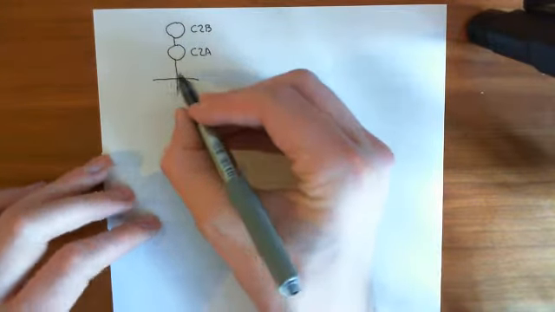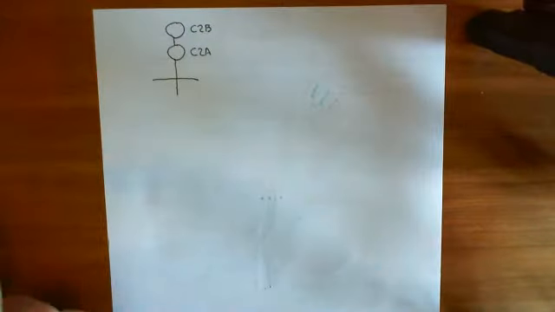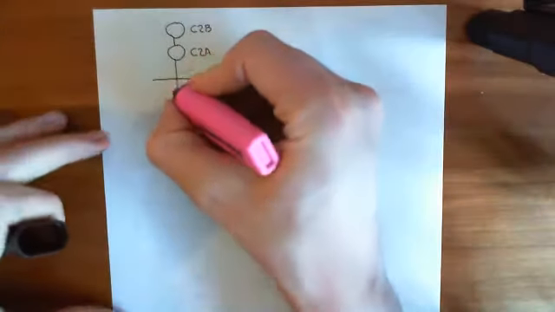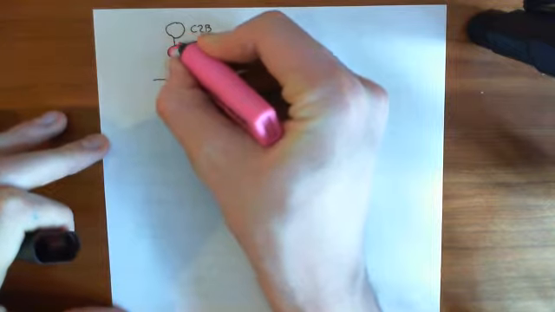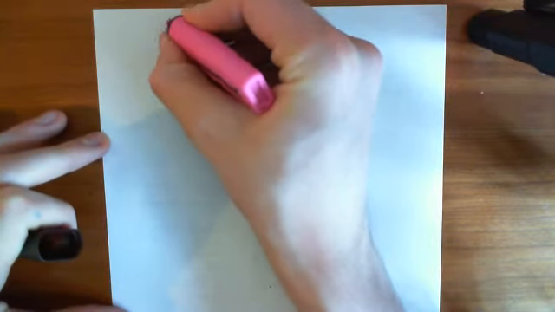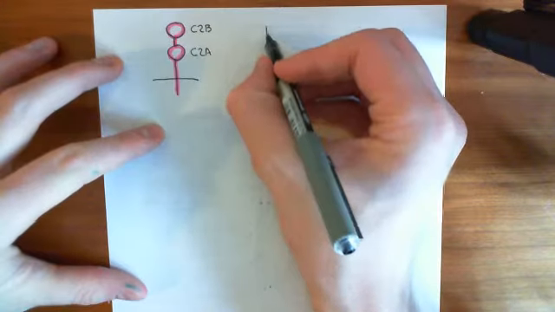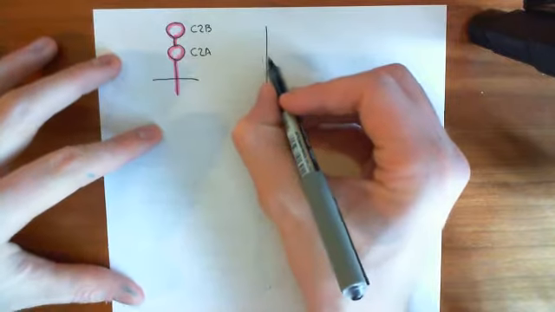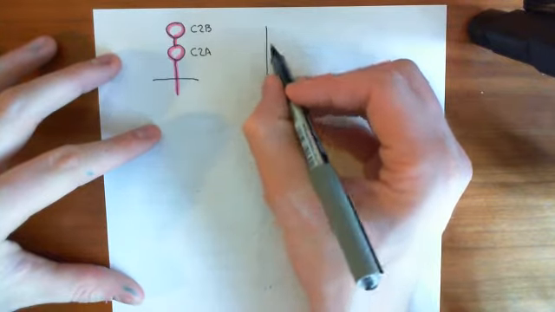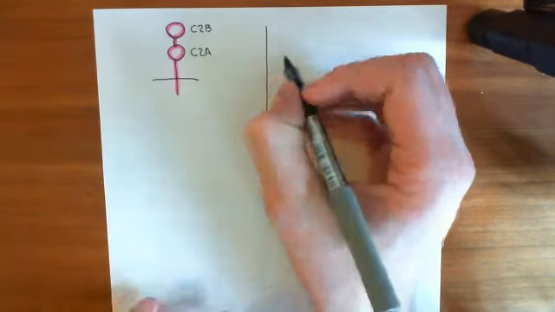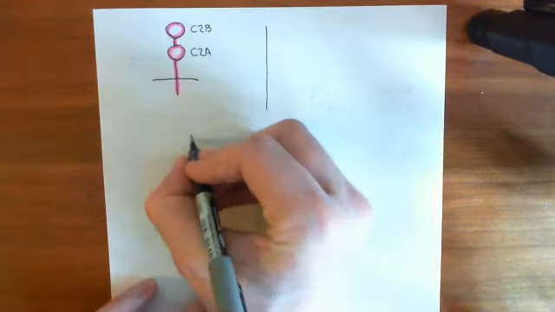And then there's the C2b domain. Remember, the C2a domain binds 3 calcium ions, whilst the C2b domain binds 2 calcium ions.